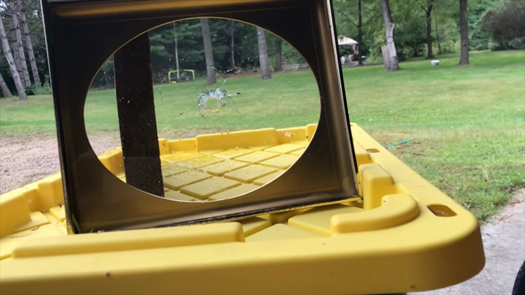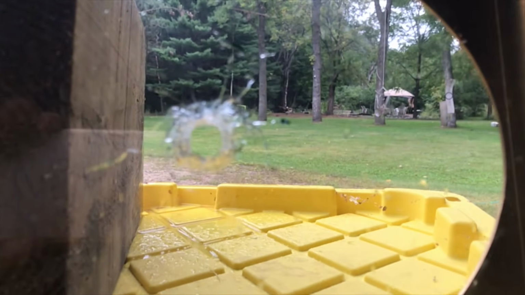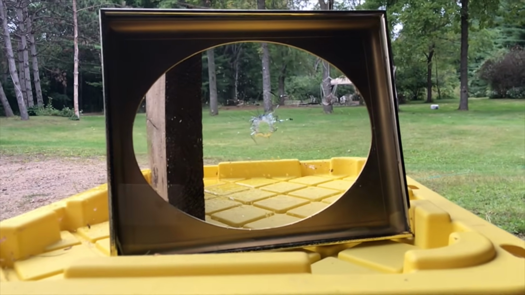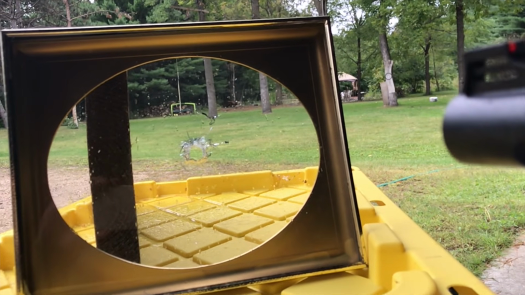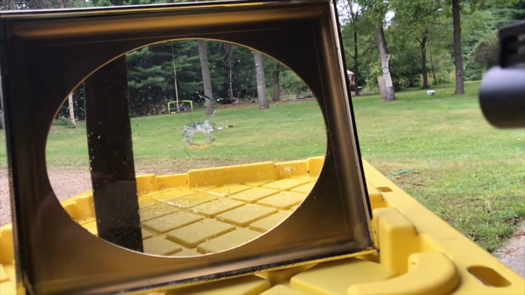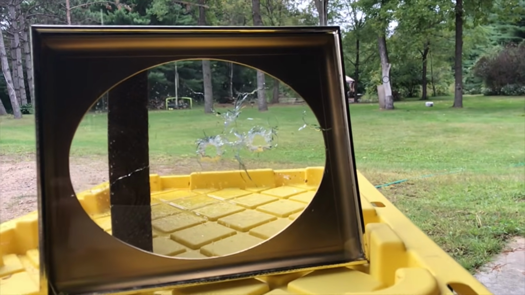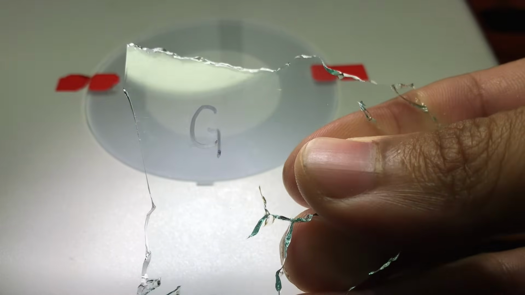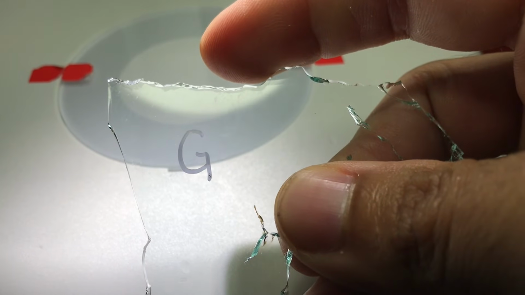Okay, and it looks like the concentric fractures aren't so noticeable, but that's okay because all we really need are the radial ones. We're going to look at the radial ones under the dissecting scope, but let me just fire one more here through the glass. Okay, wow, and you can see the radial fracture going all the way across. So what I did is I just took a piece of glass with an edge formed by a radial fracture. You see that on the top there.